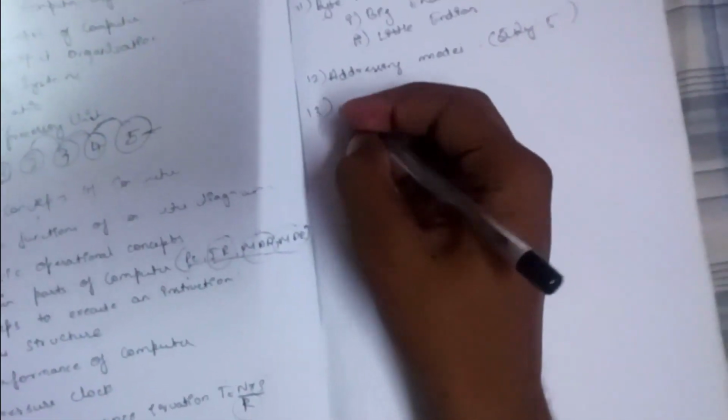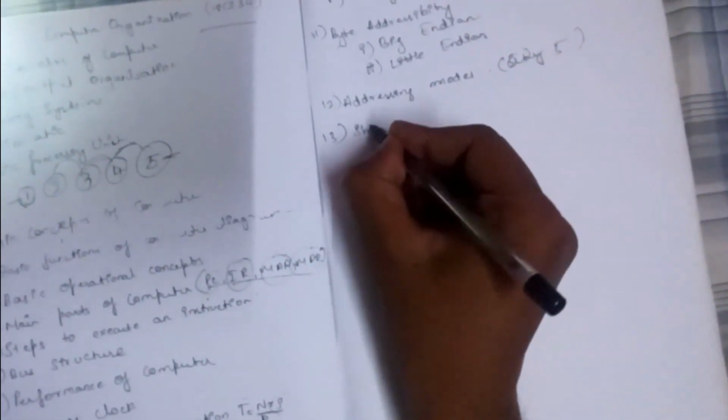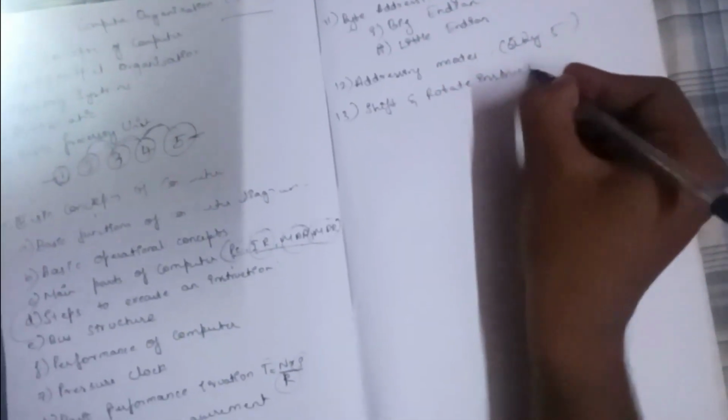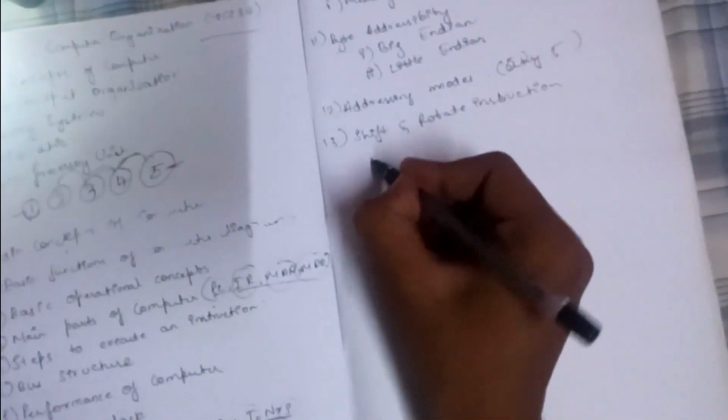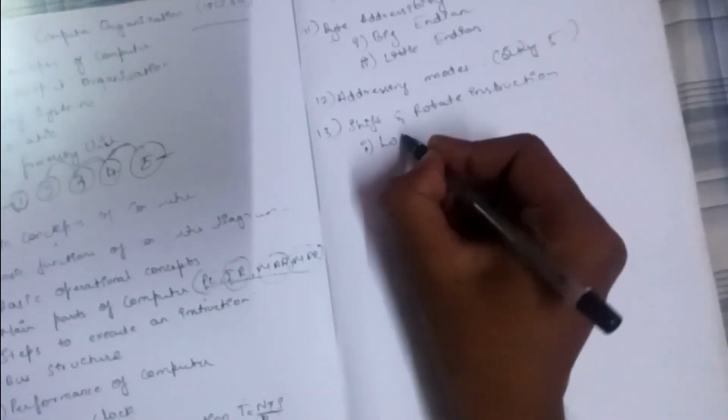And 13th question will be shift and rotate instruction. This question also they will ask. In this, you can go on with logical shift.